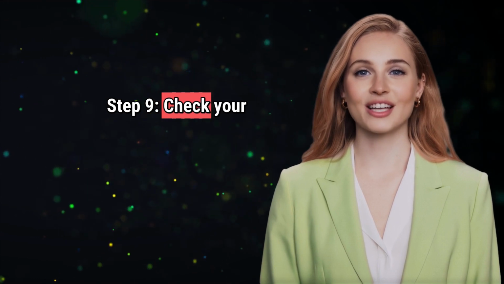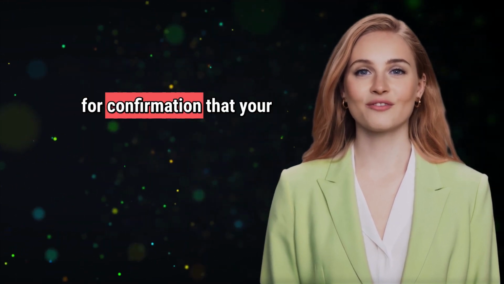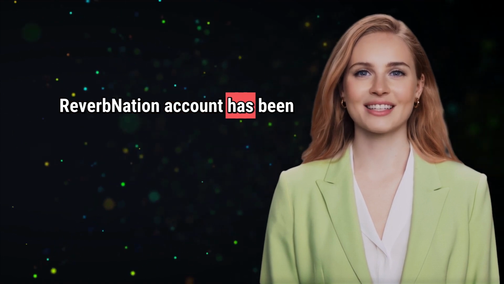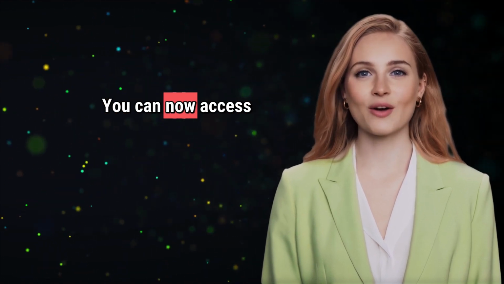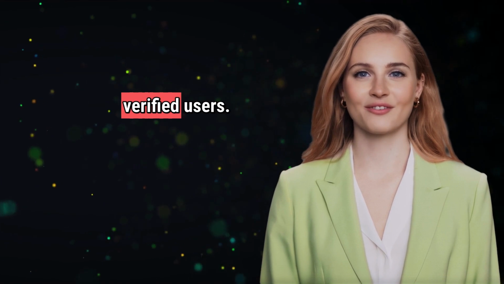Step 9. Check your email or account dashboard for confirmation that your ReverbNation account has been successfully verified. You can now access all features available to verified users.